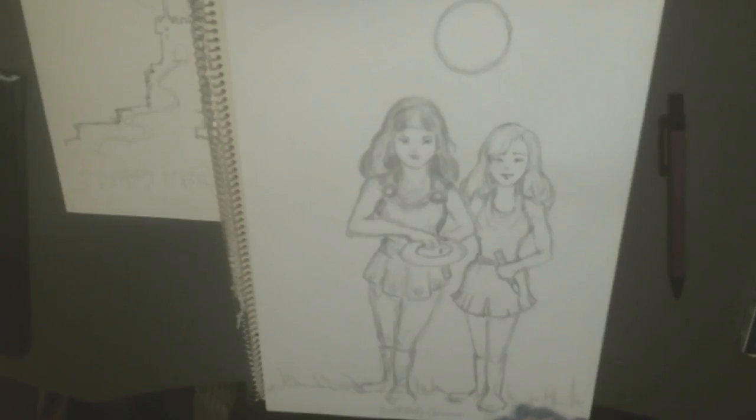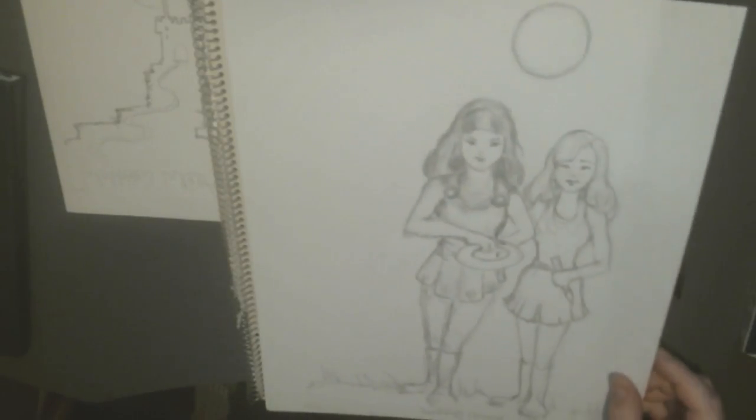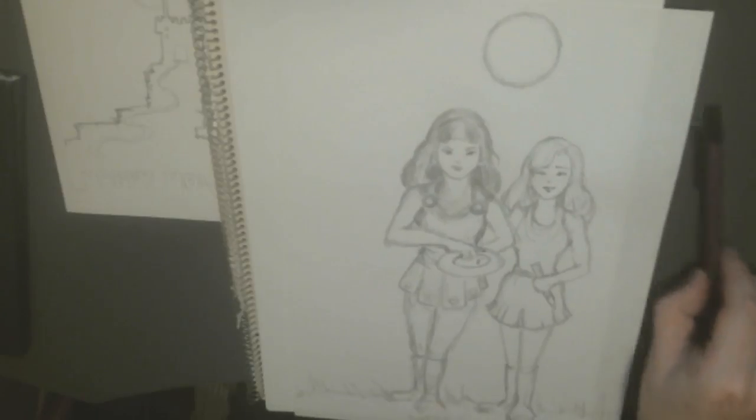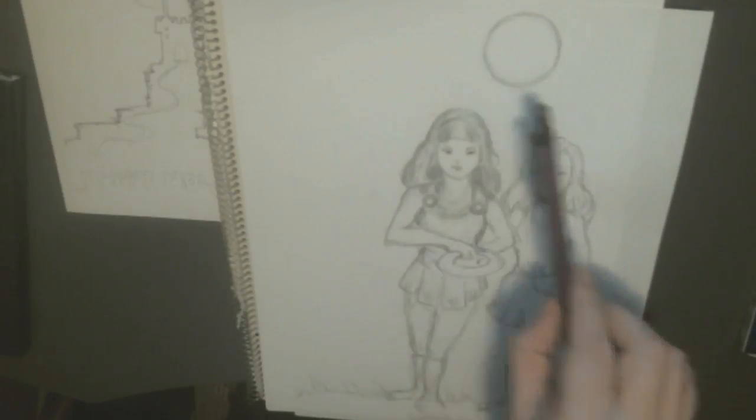So that is a pretty good drawing of the day. We've got a funny comedy thingy here. Might even figure out a funny text or something to put in it as well.